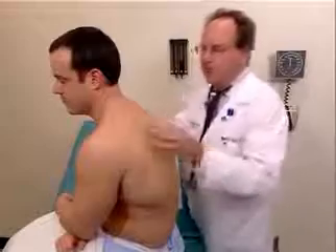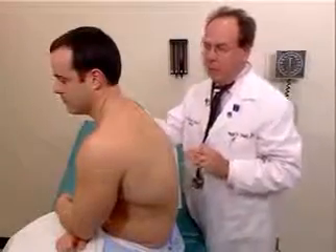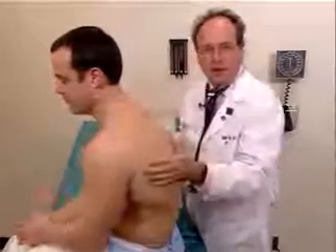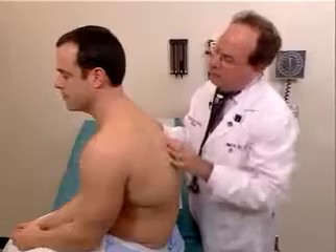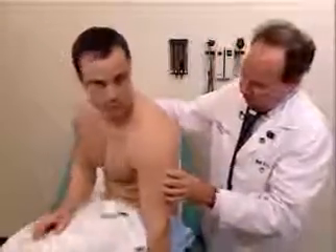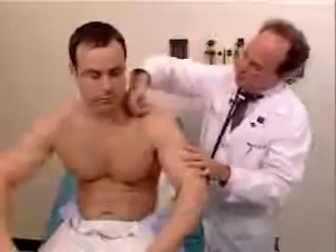We now want to evaluate the apices of the lungs, of the upper lobe, and this is usually best done in the supraclavicular fossa and in the axilla. So I'm going to ask Mr. Johnson to just turn around a little bit this way. And keep your arms up and say 99.